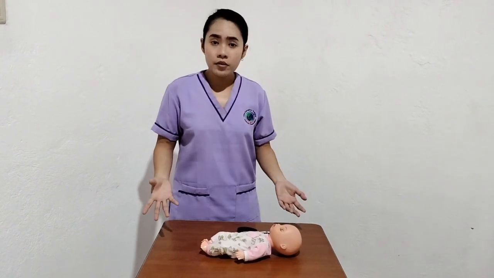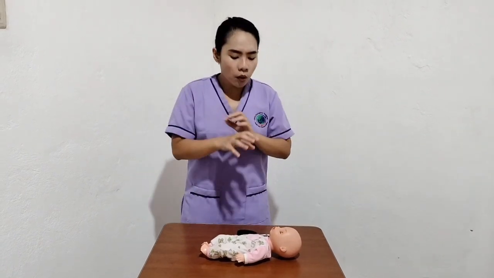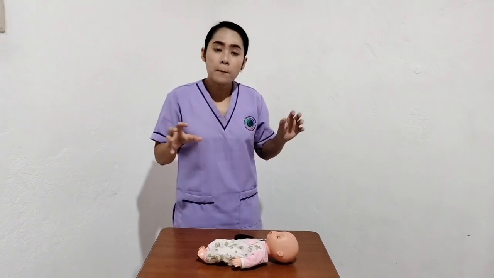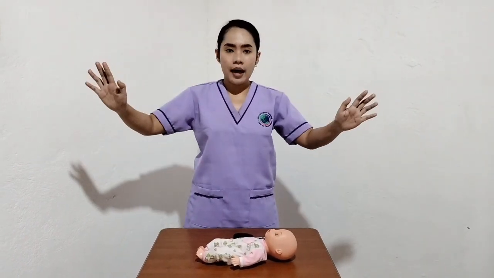Is the baby breathing? Is the baby gasping? If you know from those analyses that the baby doesn't have any movements, then that is the time we're going to apply the CPR.